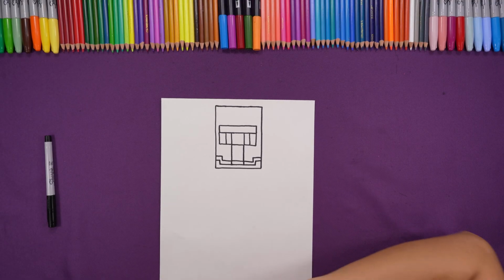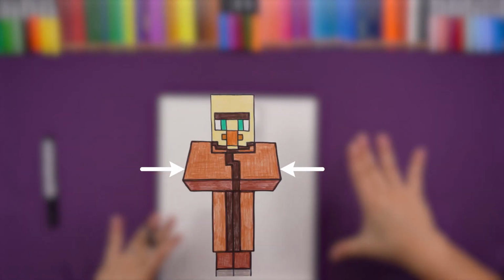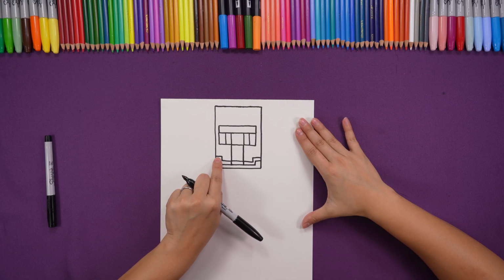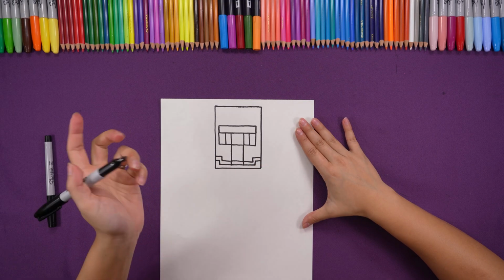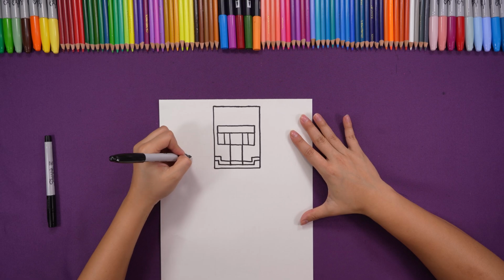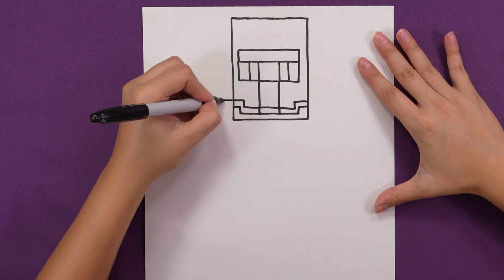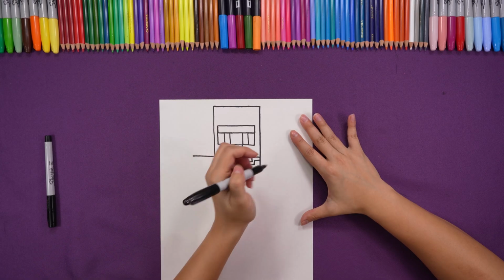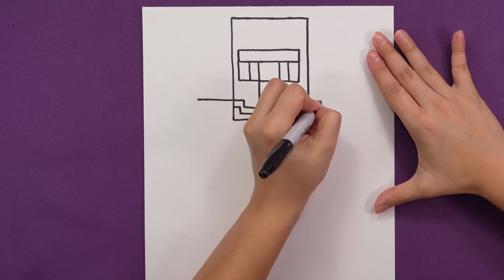So we're gonna do his shoulders and like his arms, and what we're gonna do is this horizontal line that we made, like the top of like his beard or whatever it is, we're gonna continue it, and I'm gonna make a horizontal line that goes out that much. This is like half of what was left, and I'll do the same thing on the right side.